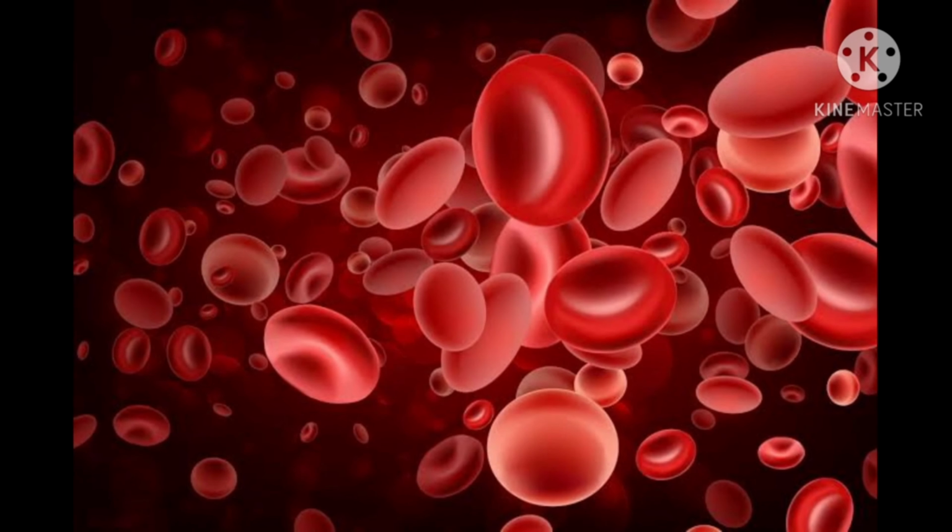If the number of red blood cells in the body is high, then it can absorb more oxygen. That is why we say to increase the quantity and quality of our blood, so that it can absorb more oxygen and will be helpful for our body.